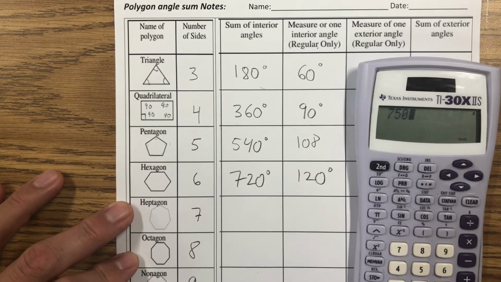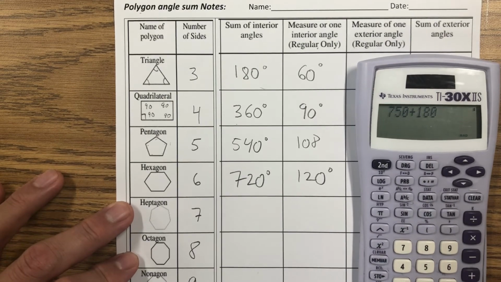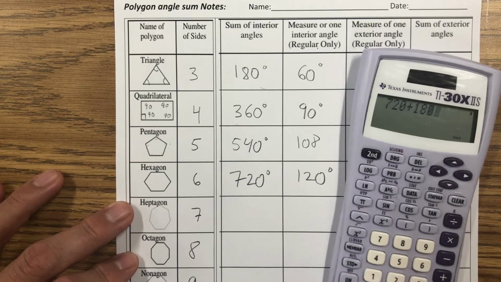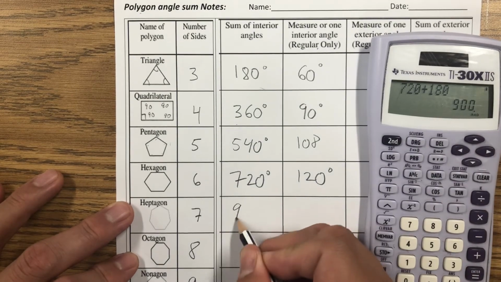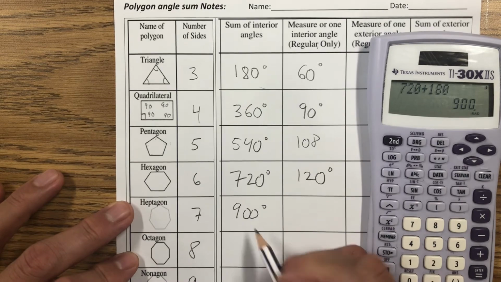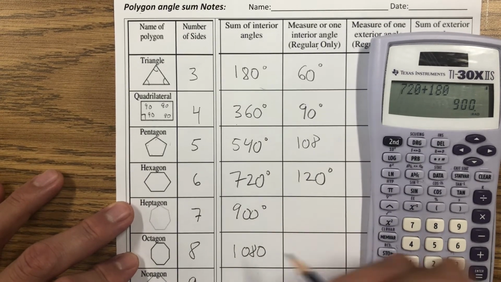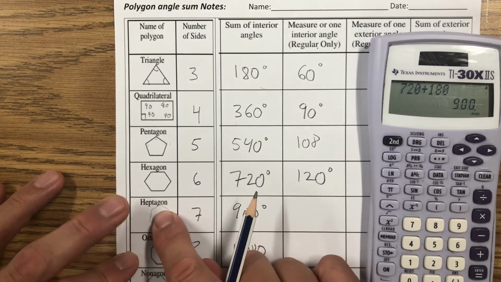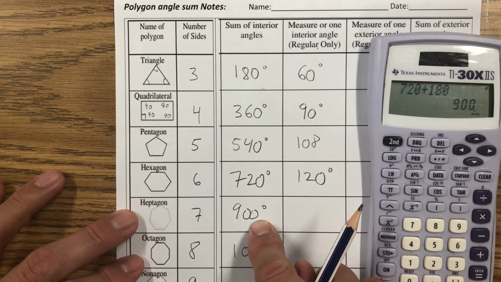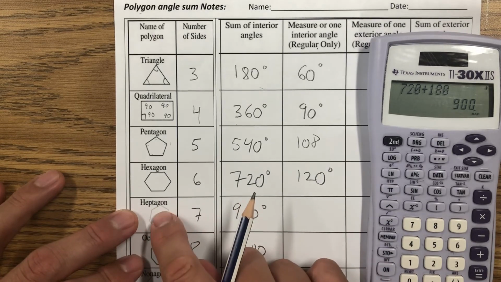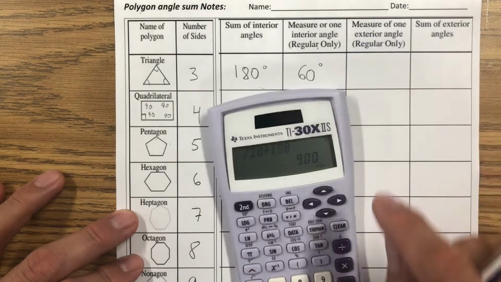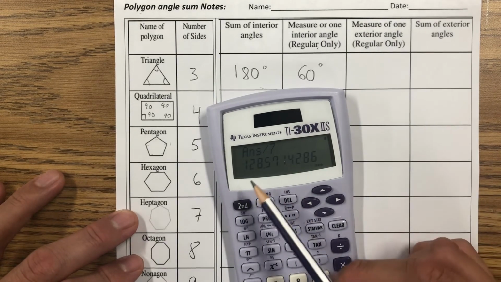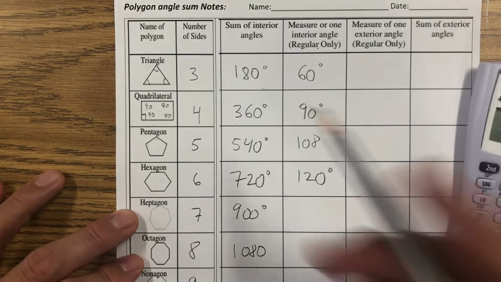720 plus 180, oops, my bad, that would give me 900. Add another 180, that should give me 1080. You could use a calculator for that one. Anything to do with 7 sides, 7 angles will add up to 900. But if they're all the same angle, what can that angle be? I'm going to take that and divide by 7, and this one you have to round. Let's round it to 128.57.